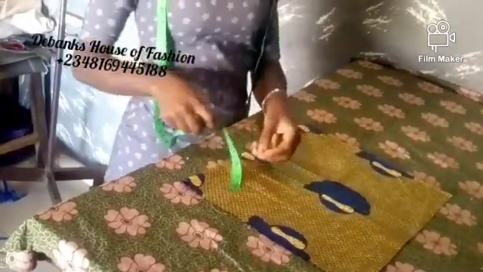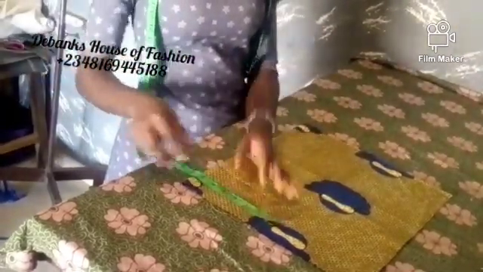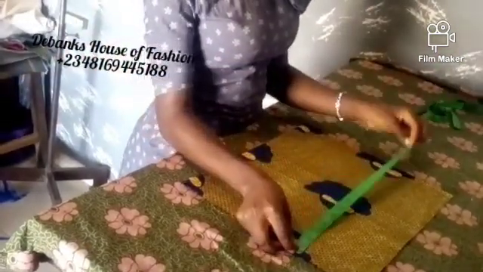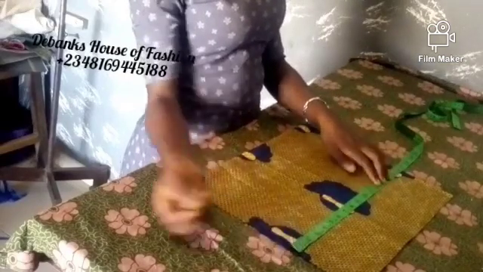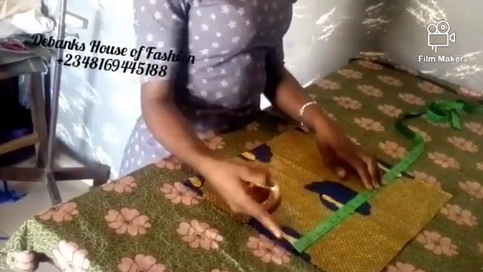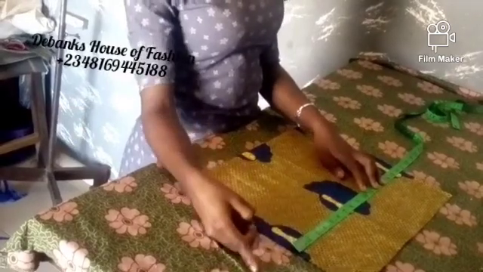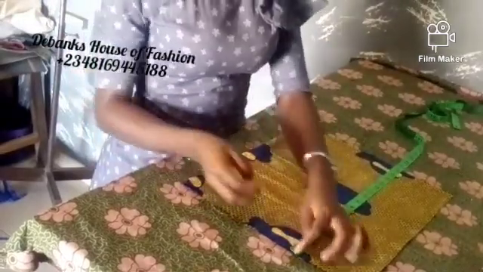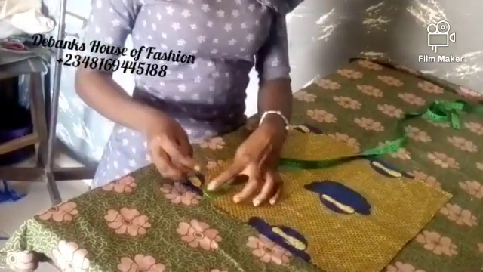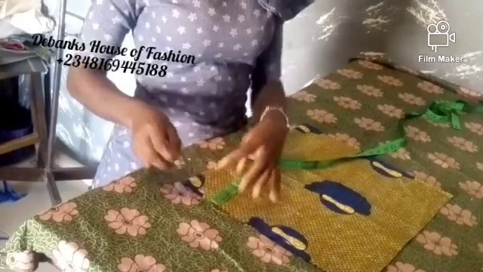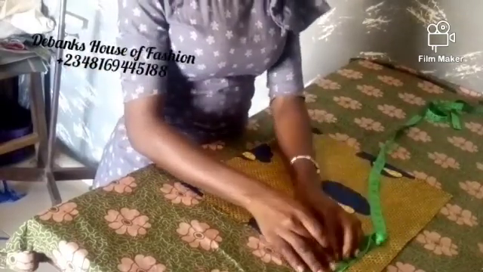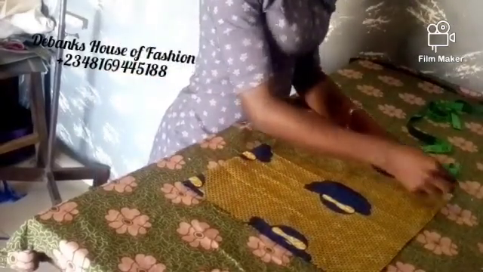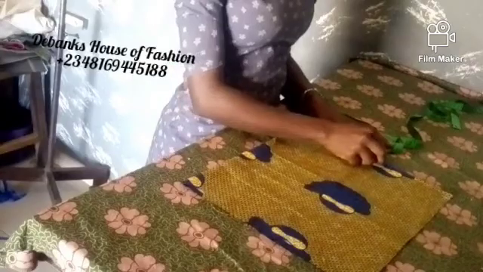So what is the first measurement I'm taking here? First, I want to take the vertical measurement. The first thing I'm taking is shoulder to nipple, which is 9, because I've added half inch allowance up here. To avoid confusion, let me take out the half inch up here, and the half inch allowance I've added down here.